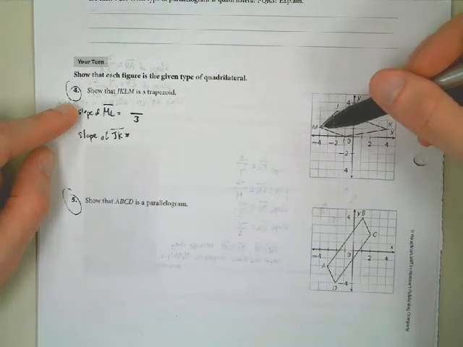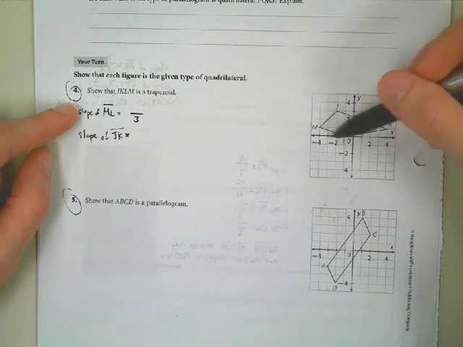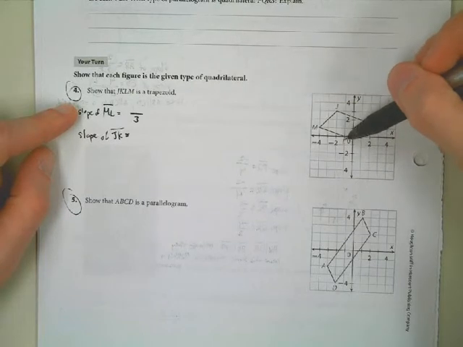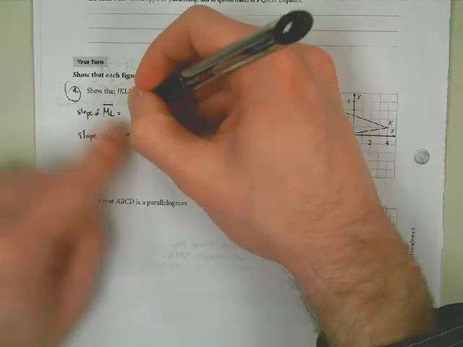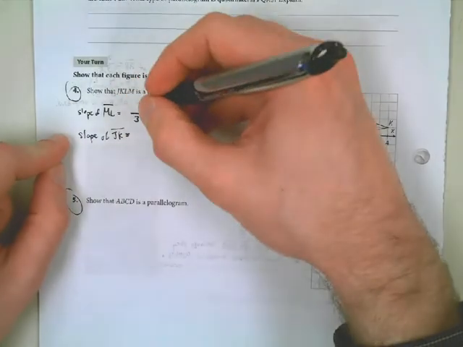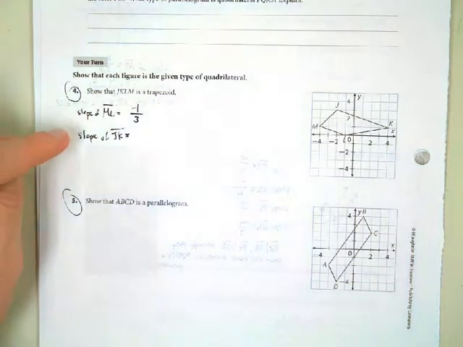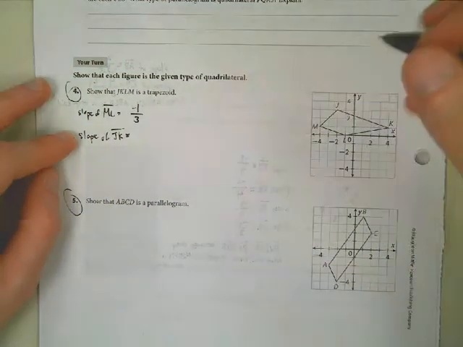From M to L. Are we going up 1, down 1, what? It's from M to L? Yeah, we went down 1. So that means the number we'll put on top is going to be a negative 1. Okay, good.